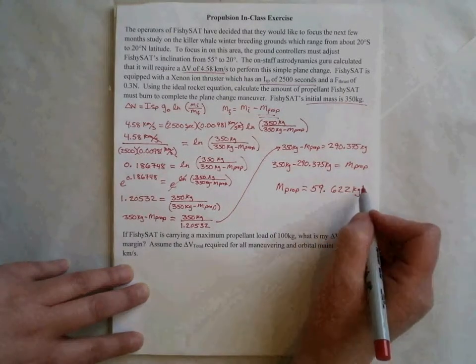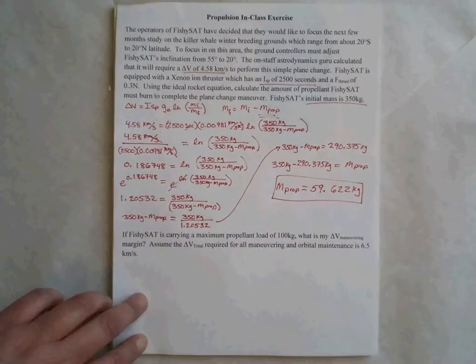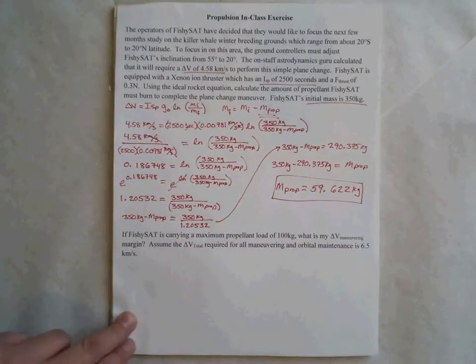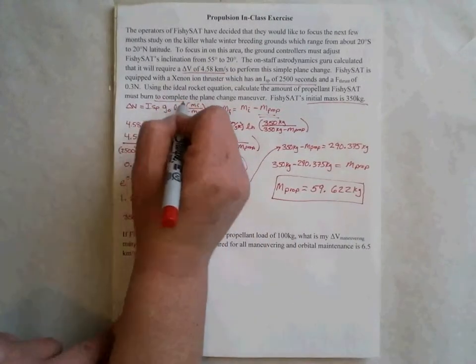So that's how much propellant would be needed to complete the plane change maneuver.